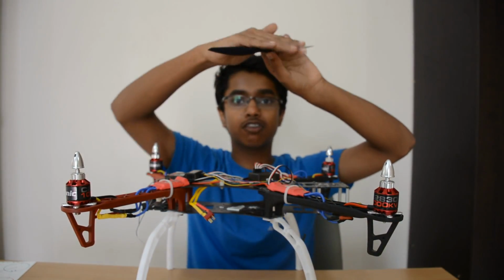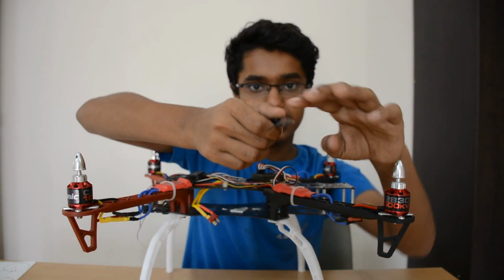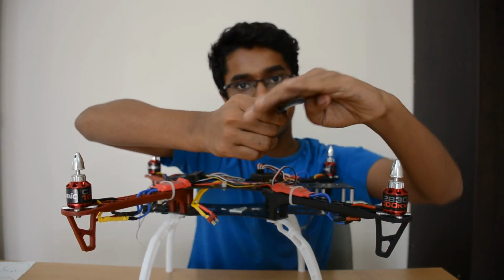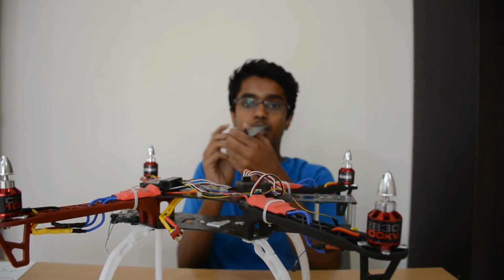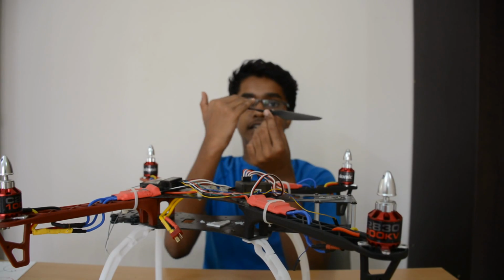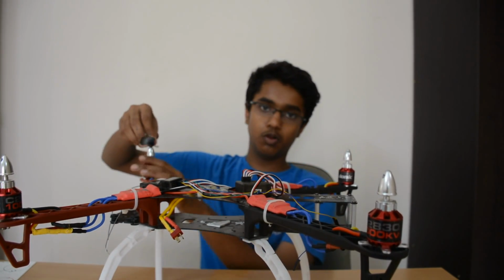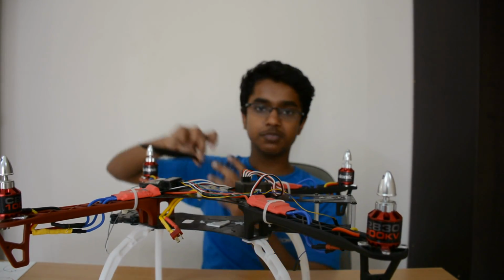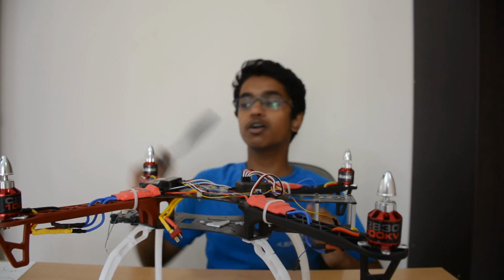It's a pushing down shape. Basically, this chops the air and pushes all the air down. So when you have this on the motor and it spins at very high speeds, it pushes a lot of air down, which makes your quadcopter lift off the ground.